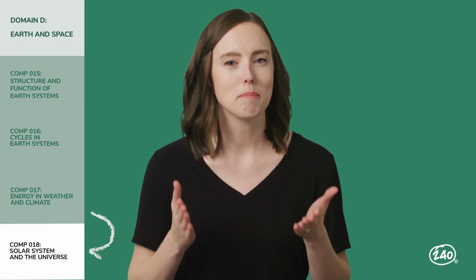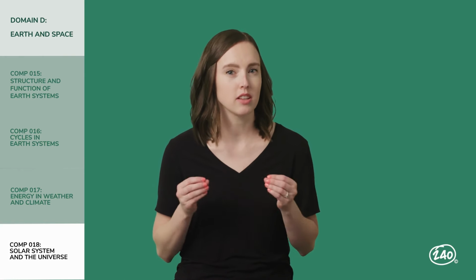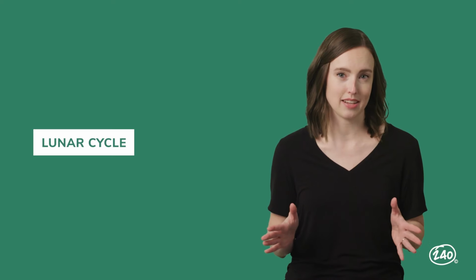Okay, last up, basic astronomy. Now, I know it says solar system and the universe over there, but the exam really likes to ask questions a little closer to Earth. I'm talking about the lunar cycle. Make sure you know why the moon appears differently across the 28-day cycle.